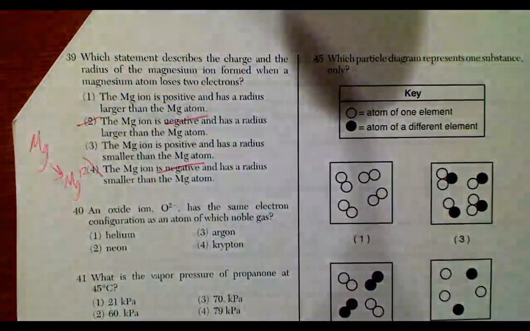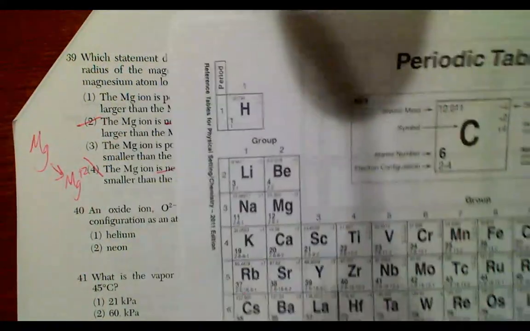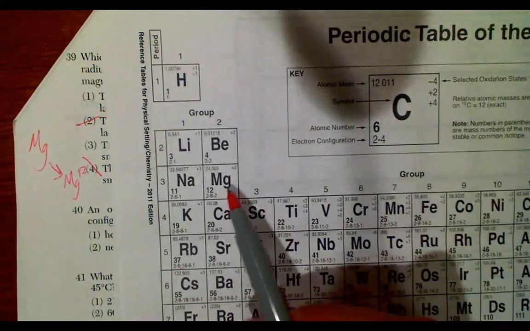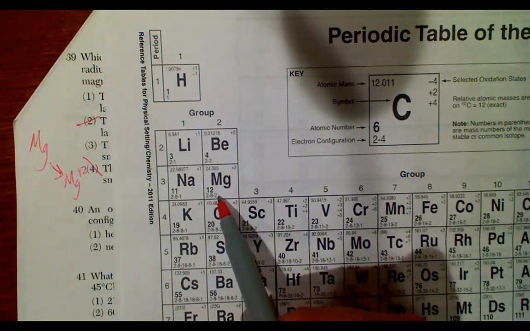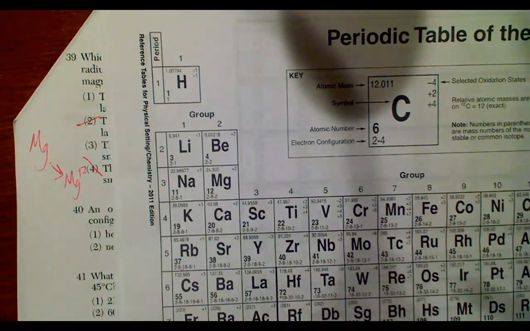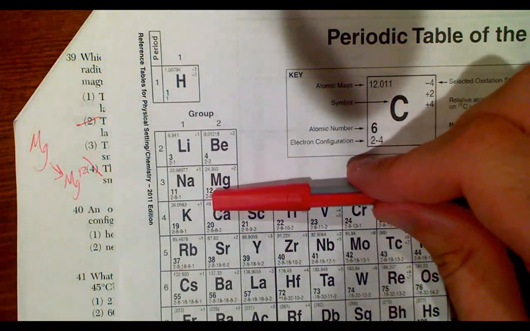How did it get to be a positive charge? It lost 2 electrons. Well, where do the electrons come from? If it's losing 2 electrons, it's going to be those 2 electrons right there. These valence electrons, the last 2 in its outer ring, they're going to be the ones that go bye-bye. So it had 1, 2, 3 rings of electrons. Now it loses those 2. The entire third ring is now going to be gone. I'm just going to put my pen over that third ring.